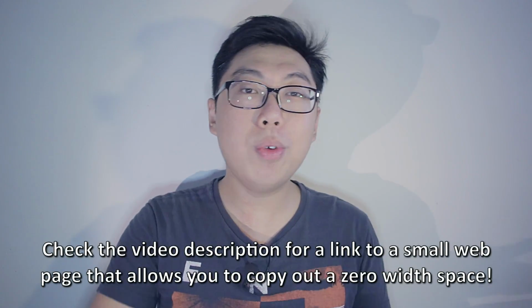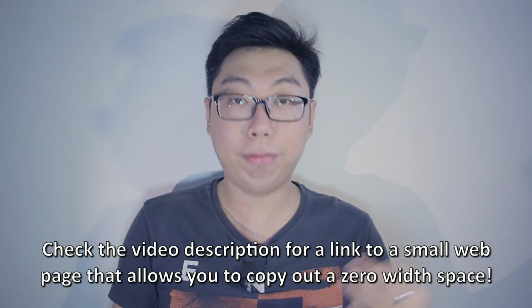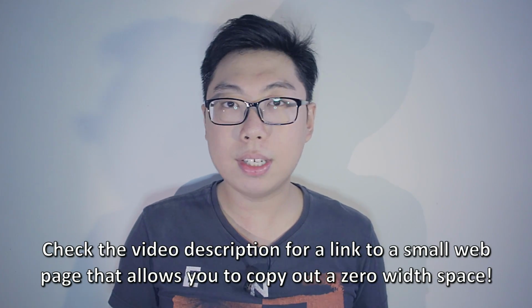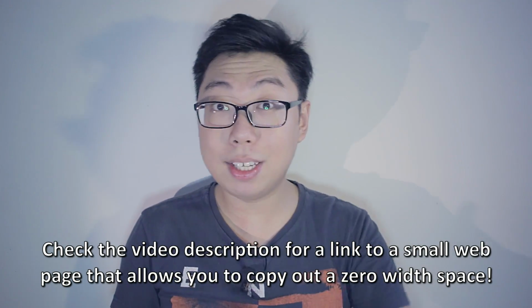If you want to add zero width spaces to your code, all you need to do is to find the appropriate character, copy it, and you can start pasting it in places, right? And it'll look exactly the same. So yeah, crafty things you can do with Unicode.